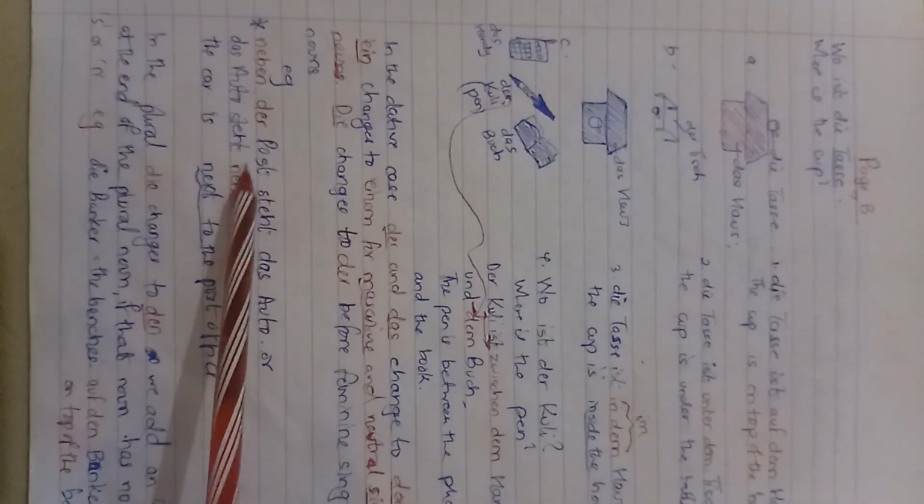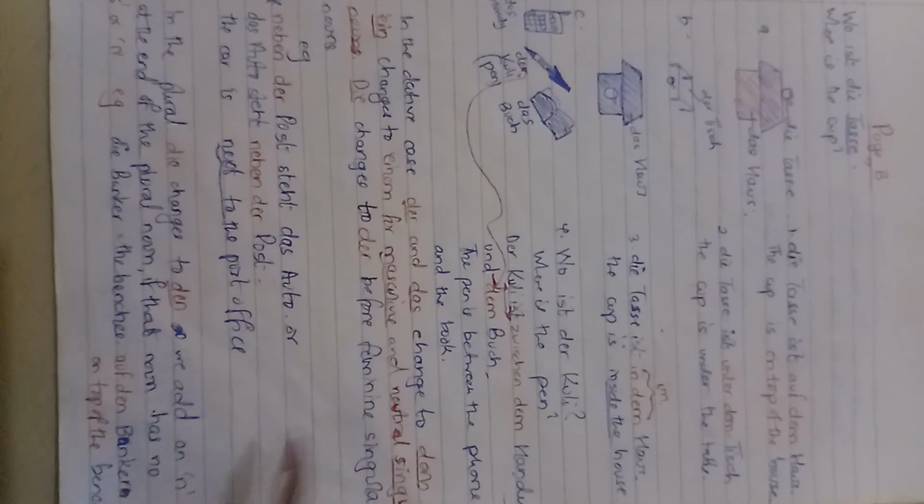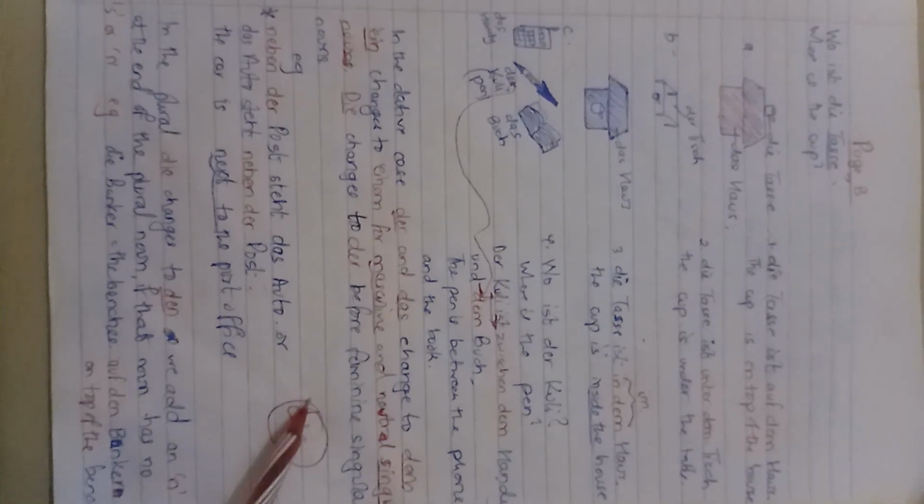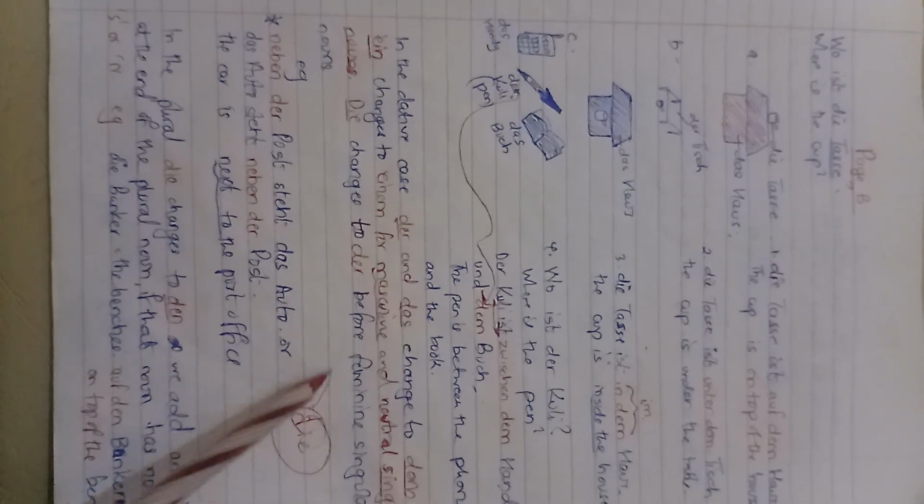Look at this. Neben der Post steht das Auto. Next to the post office stands the car. Literally, we know that the post office is a die. So it changes, this die changes. Das ändert sich, der zu sein. So it is neben der Post steht das Auto. Or we can say das Auto steht neben der Post. The car is next to the post office.